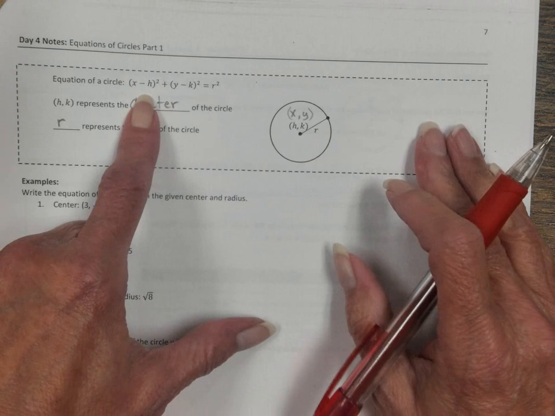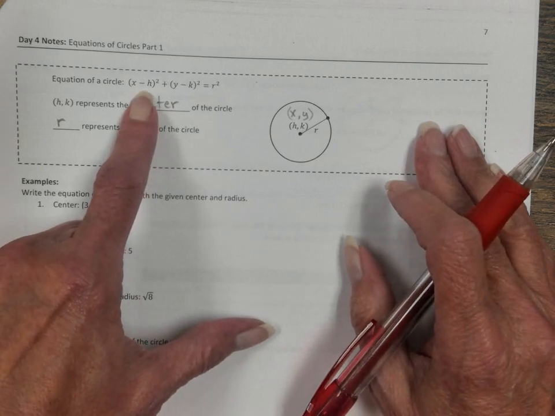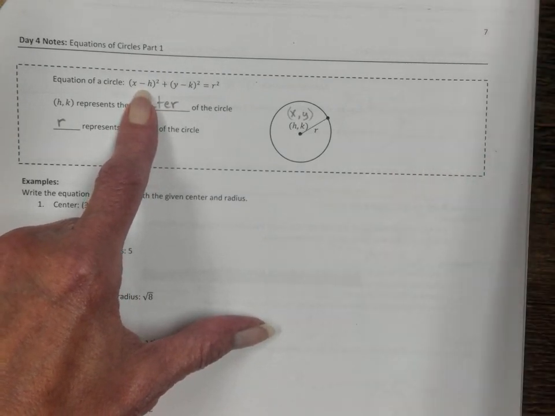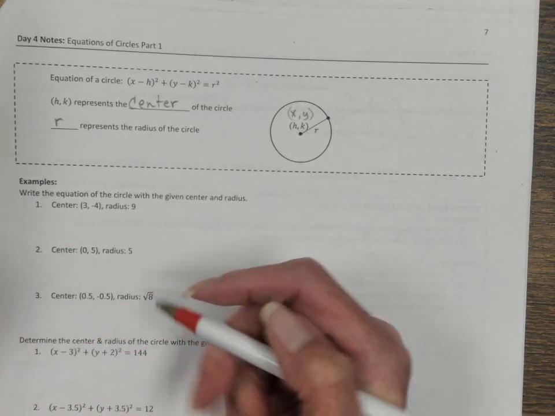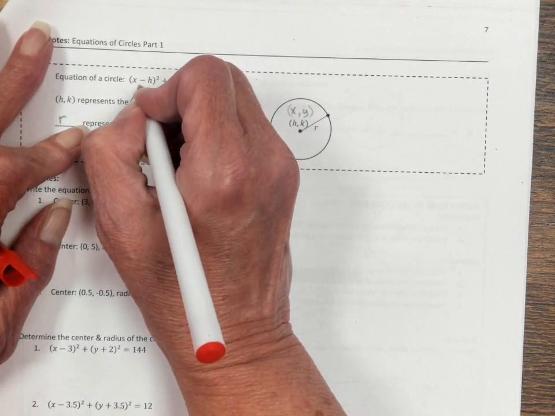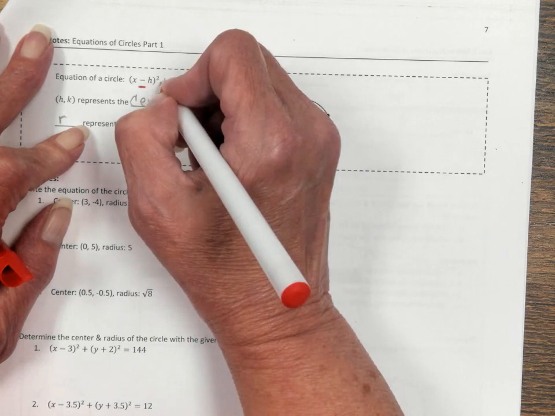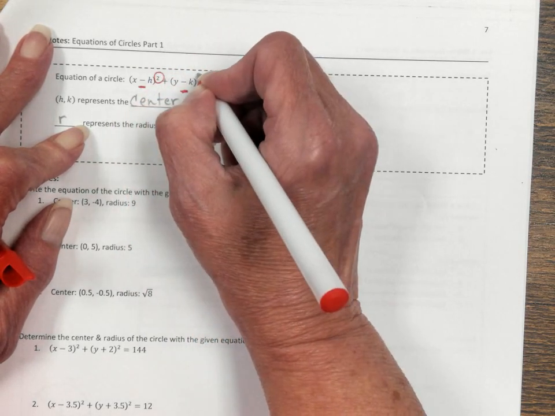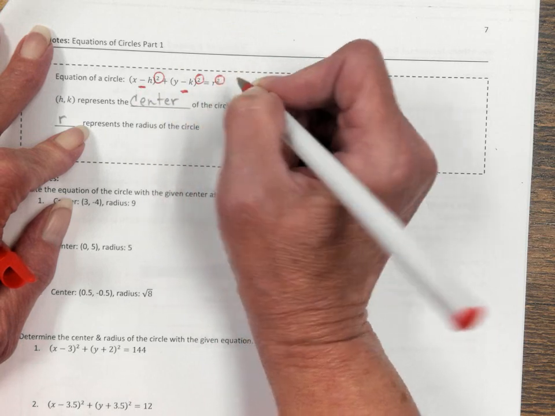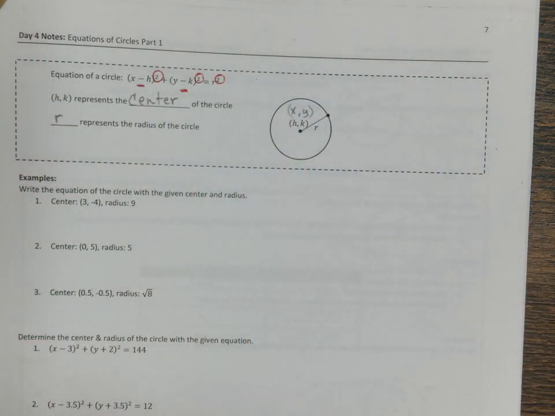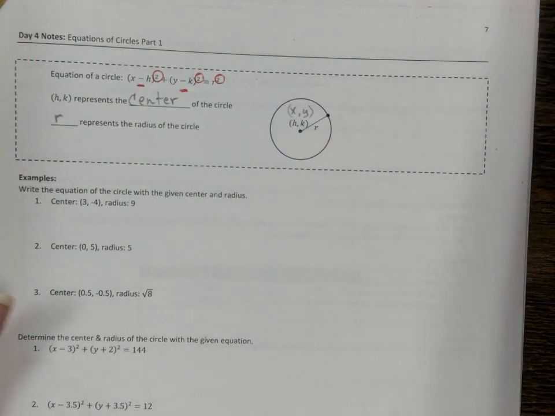And we have this special equation that I need you to pay very close attention to the fact that this is a minus sign and a minus sign, and that each of these is squared. Okay? Very important parts of this circle equation.